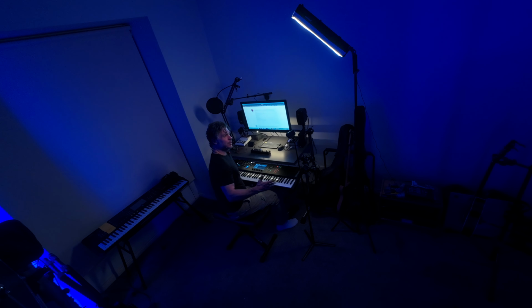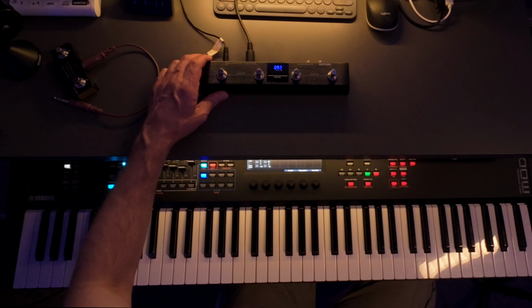I've always been jealous of VST instrument keyboard players, you know, those that use Mainstage or Gig Performer. And I've always been jealous that they can do things with foot controllers that we just can't do with hardware. But it turns out that we can in fact do it with hardware. And today I'm going to show you how we can change scenes on a MODX using a fairly inexpensive foot controller. Let's see what that looks like.